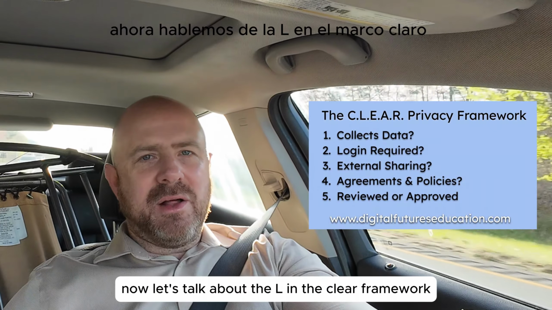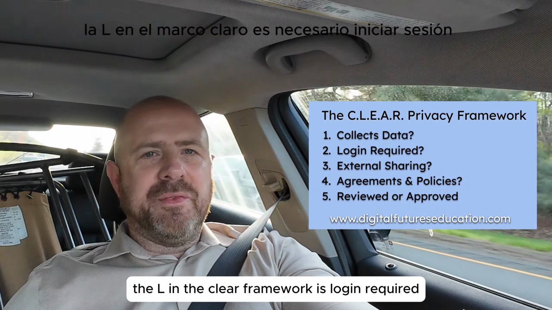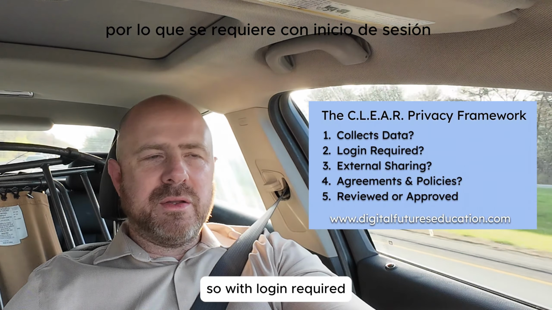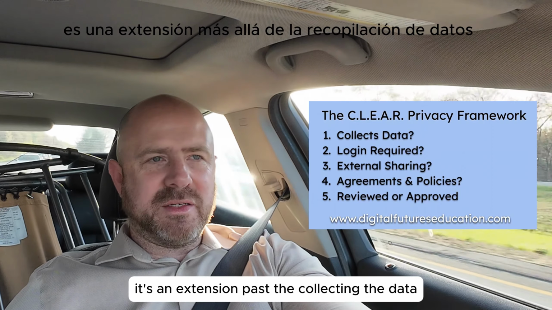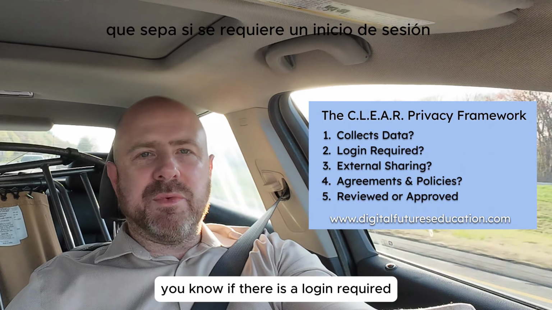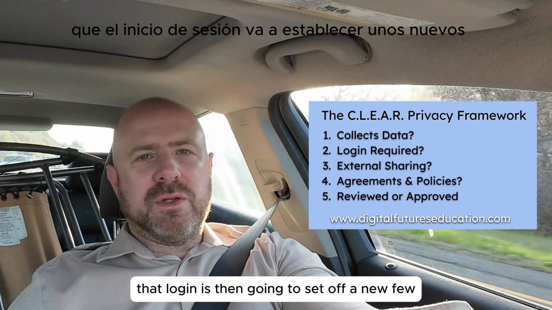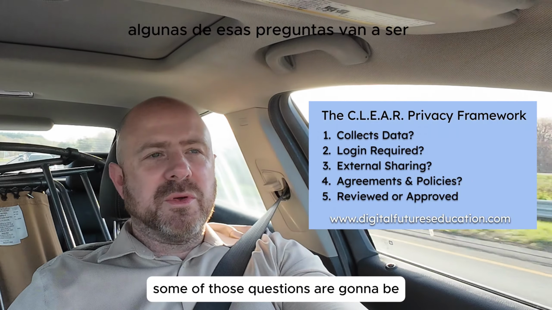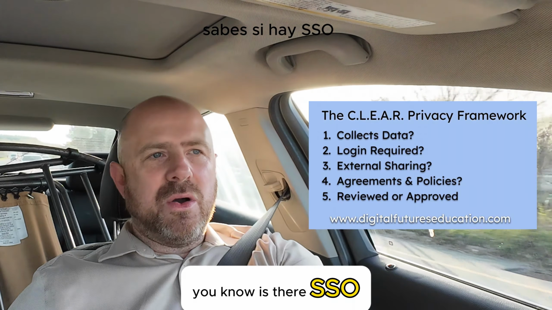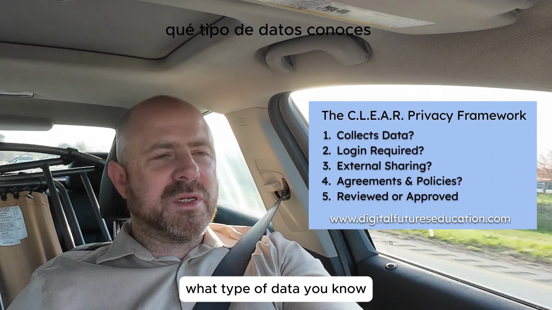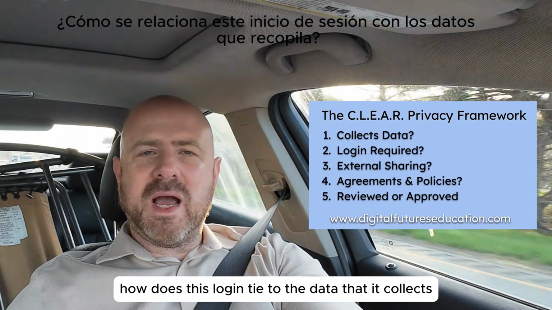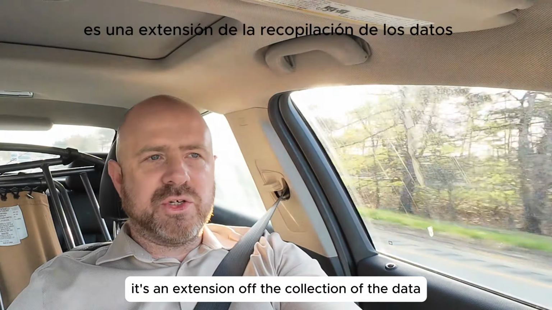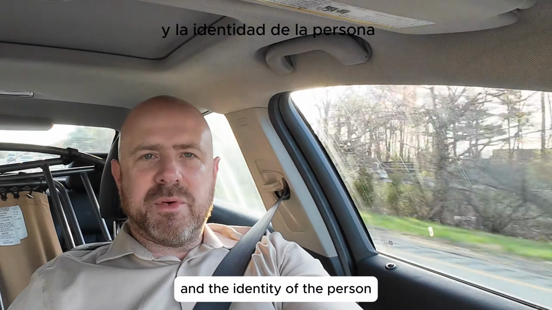Now let's talk about the L in the CLEAR framework. The L in the CLEAR framework is login required. So with login required, it's an extension past collecting the data. If there is a login required, that login is then going to initiate a few additional questions. Some of those questions are going to be, is there SSO? Is there a sync in place? How does this login tie to the data that it collects? Essentially, it's an extension off the collection of the data and the identity of the person.